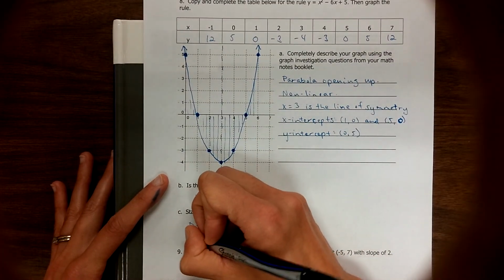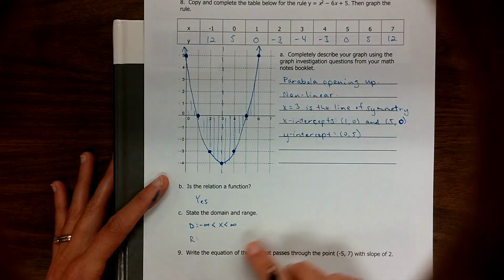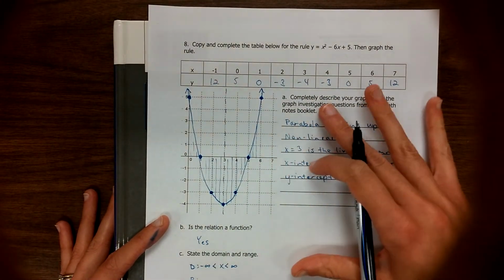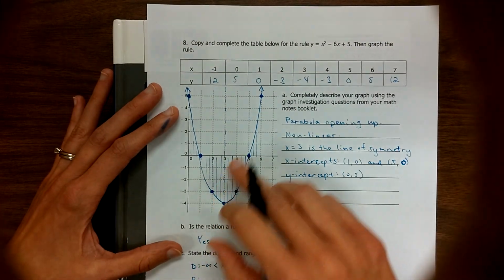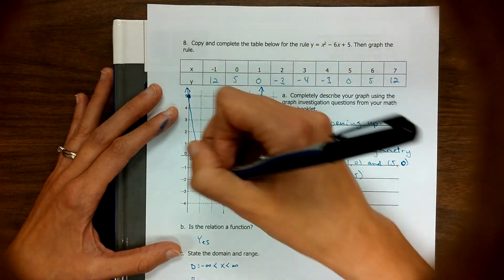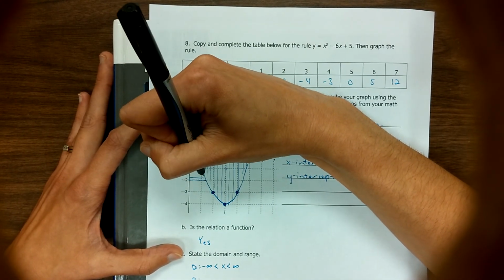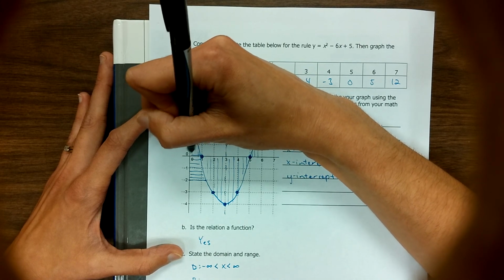And then for the range, I'm going to put a capital R for range. And then range has to do with the y values of my points on the parabola. So we want to think about how far it goes up and how far it goes down. To think about range, you can look at a point on the parabola and then go over to the y-axis horizontally to think about the y values of all of those points.